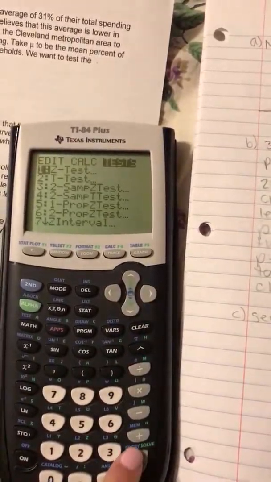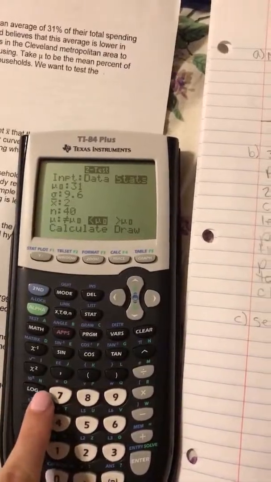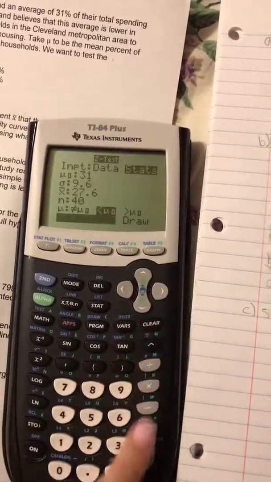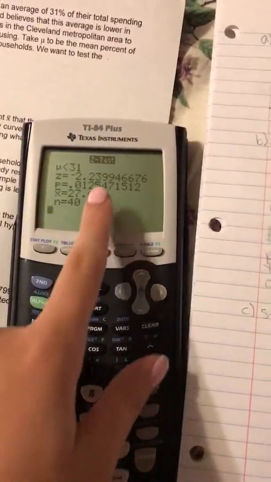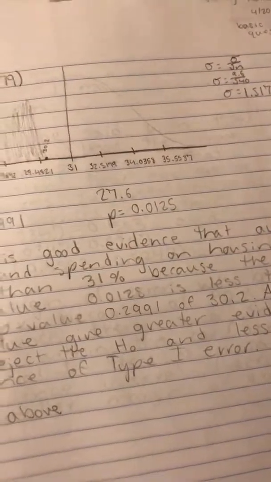So you go back into z-test, and you just go ahead and change this to 27.6, and you calculate that, and that gives you this p-value of 0.0125.